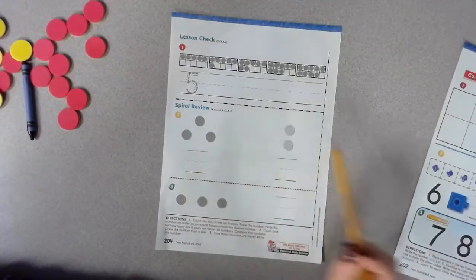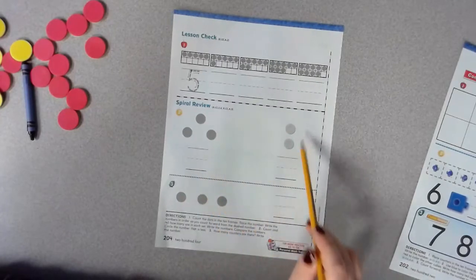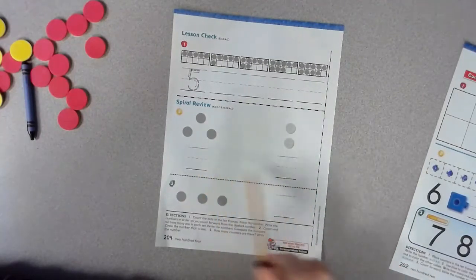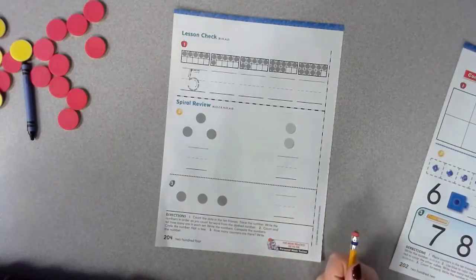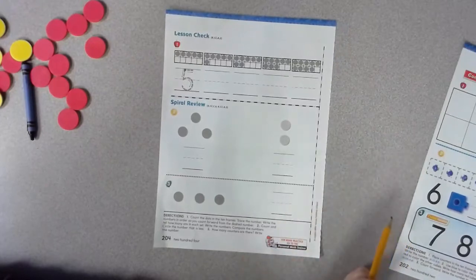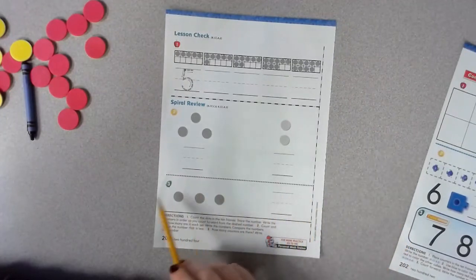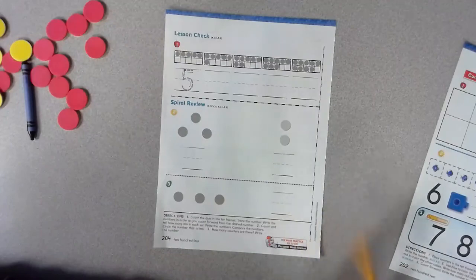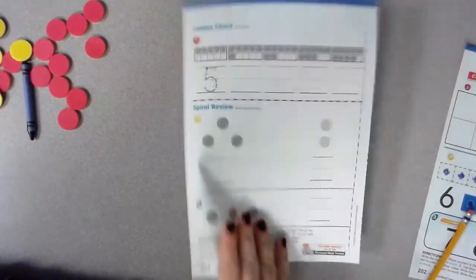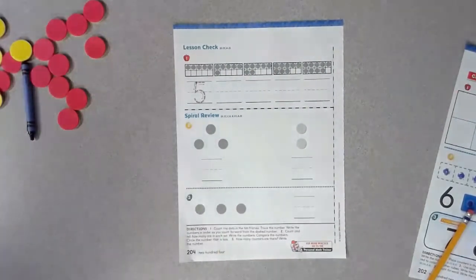For number 2 here, you're going to count and tell how many in each set. You're going to write the numbers, compare the numbers, and circle the number that is less. And here you're just going to count the counters and write how many there are. And remember, send me a picture of this last page here, the practice and homework, and the lesson check and spiral review.